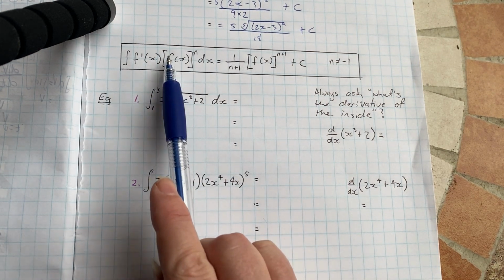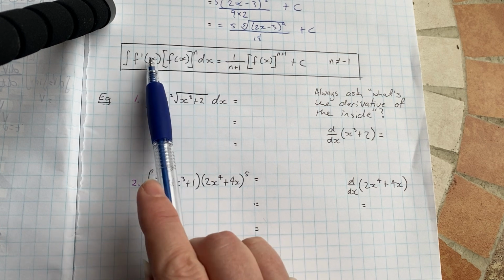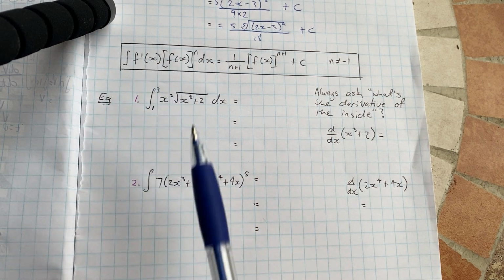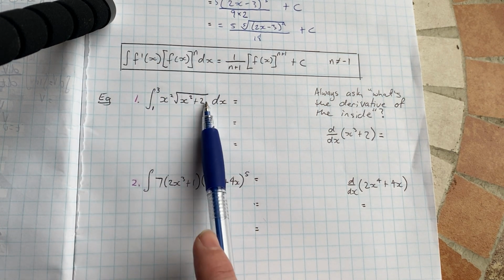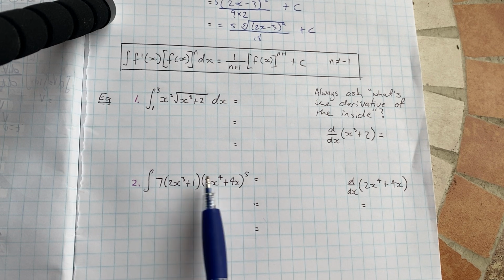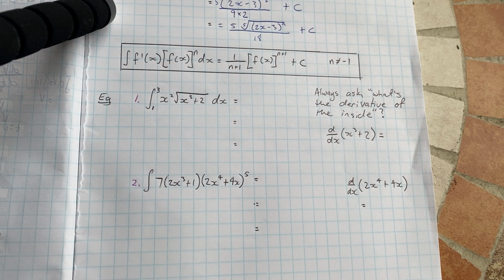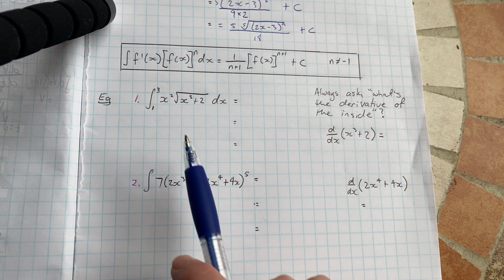So the thing we're looking for here is we've got something to a power, and in front of it is the derivative of the inside. So if you ever see something like one of these where you've got two things multiplied, we're not learning the reverse of the product rule yet. That doesn't apply here. We are just using the chain rule.